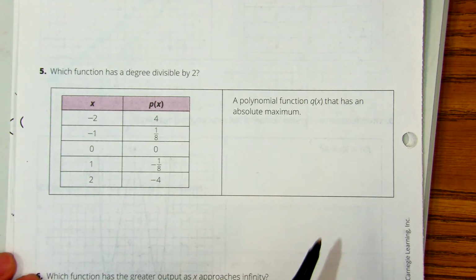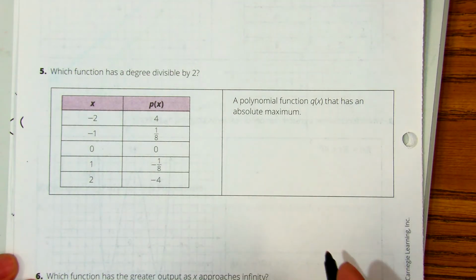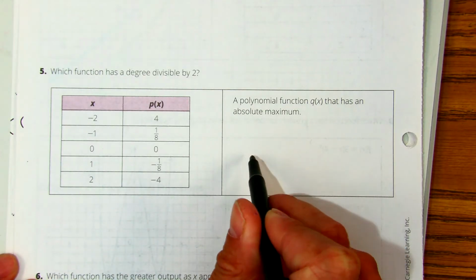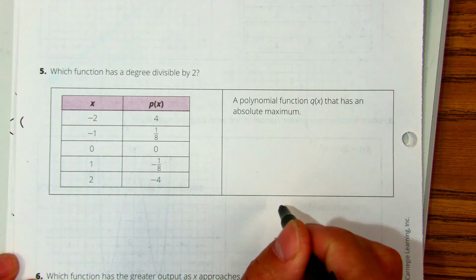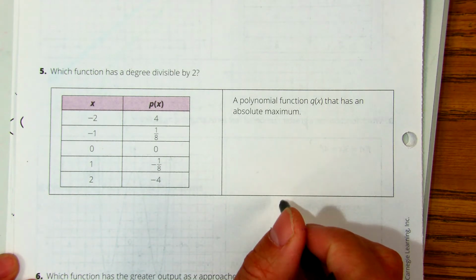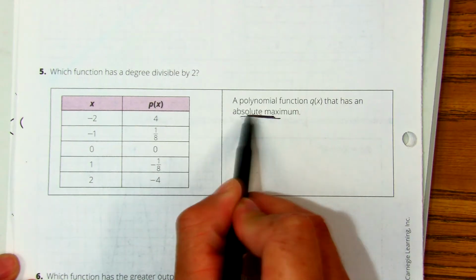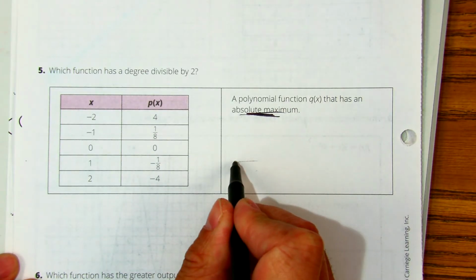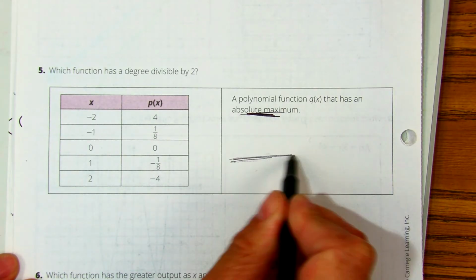A polynomial function Q of x that has an absolute maximum. What did you draw? You didn't have to draw anything, but... Well, first I underlined that it has an absolute maximum. Okay. Then I did a graph. Yeah, I did. What did you draw?